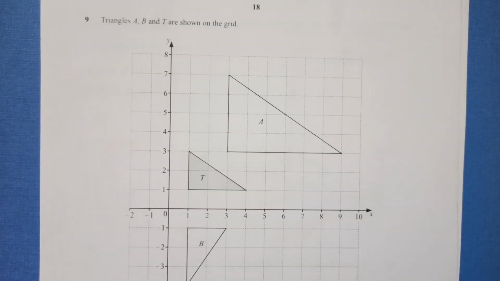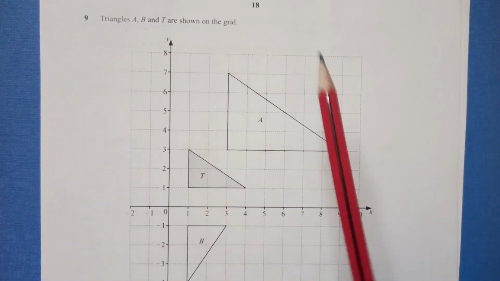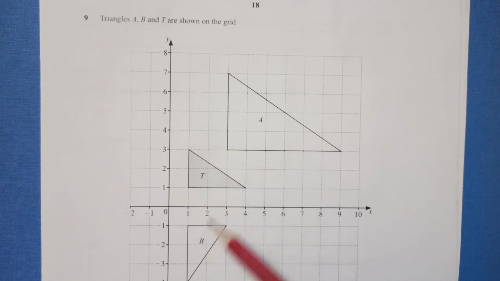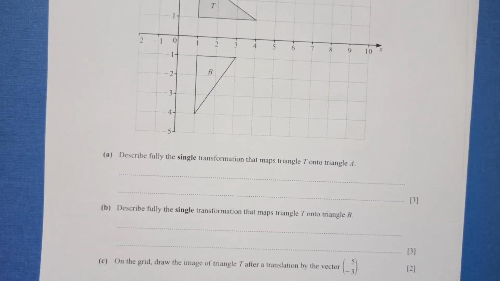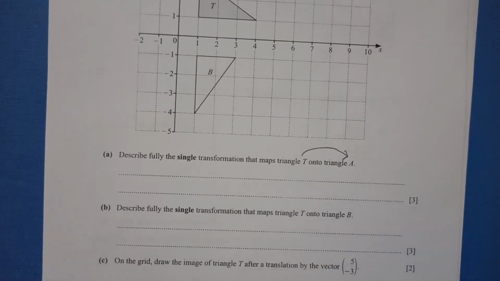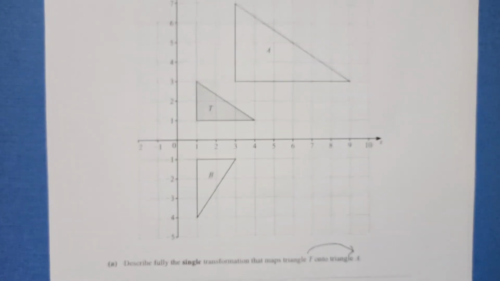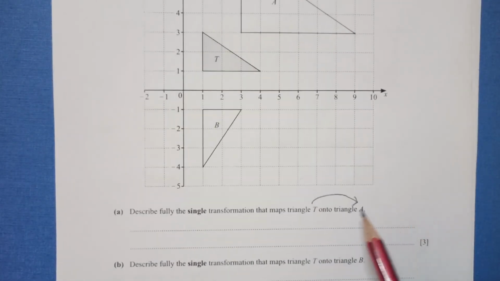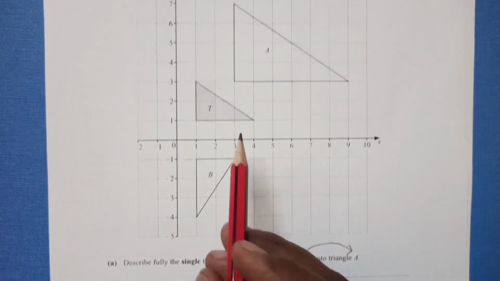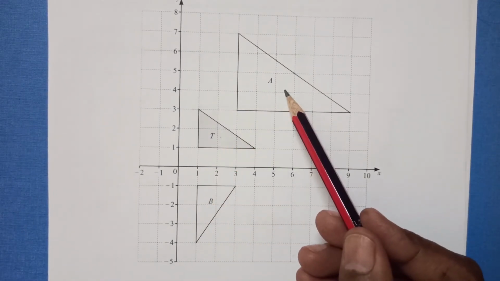Question 9, we have this transformations question here. Triangle A, B and T are on the grid. You can see A, B and T here. So the first part is, describe fully the single transformation that maps triangle T onto A. So this is our T here. T onto A. So you can see if you go from T to A, this is an enlargement, right?